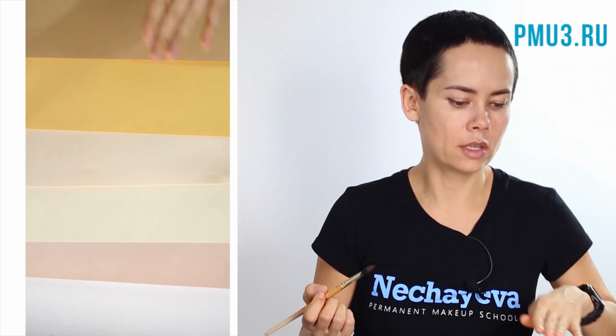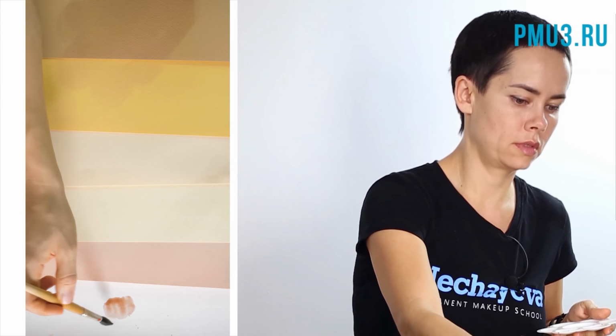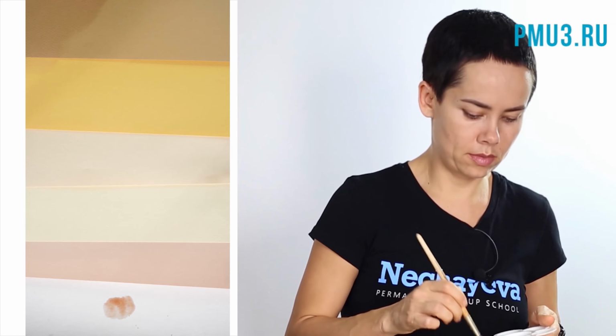Look, this colored paper roughly mimics various skin tones. It can be very different. And I'll show you how the same color, a simple brown, looks different on each of these colors. So here's the brown on white.